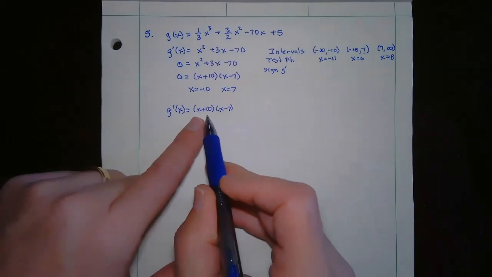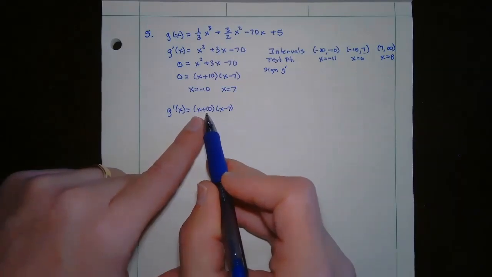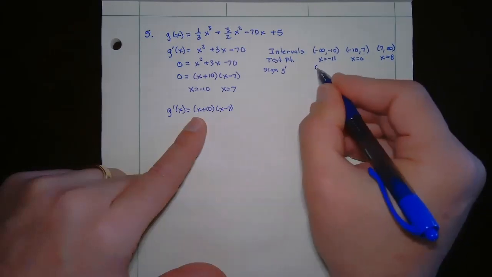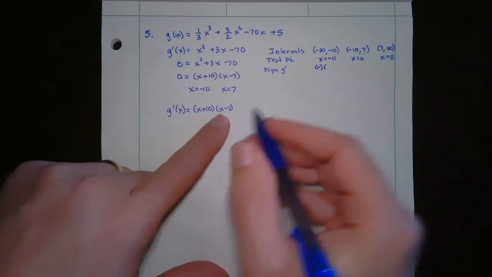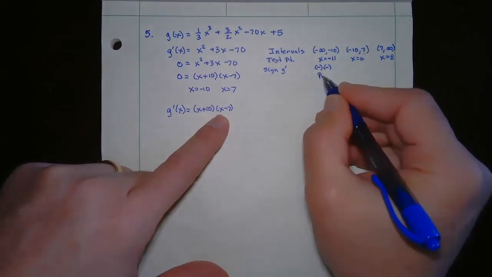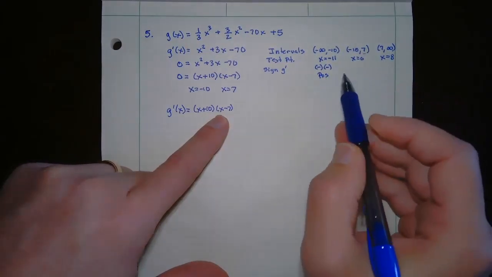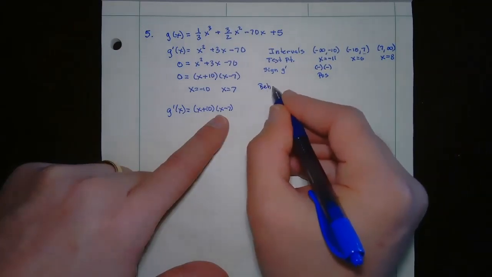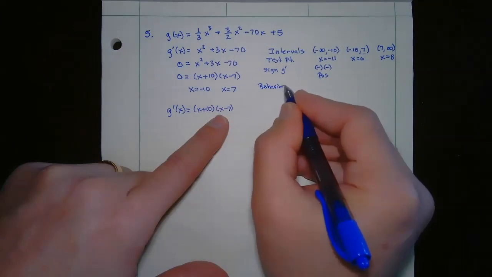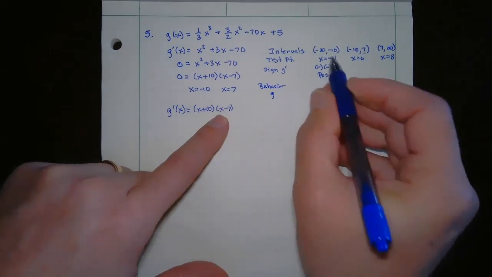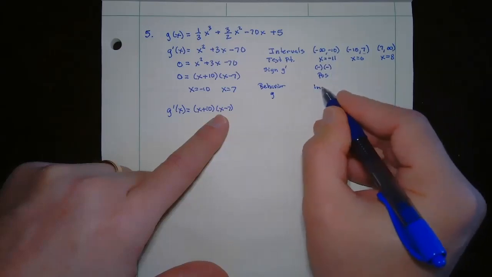When we put negative 11 in this first factor, that's going to give you a negative, and this one's going to give you a negative. So we have a negative times a negative, and that is positive. That tells you the behavior of g. If the derivative is positive on this interval, that means it's increasing.